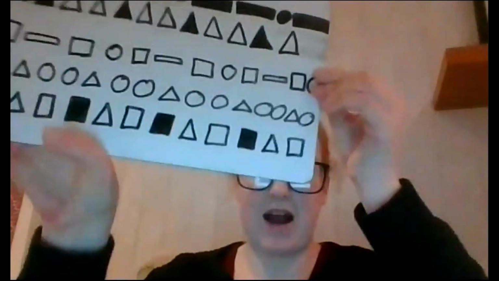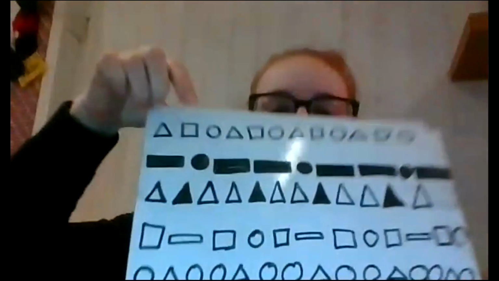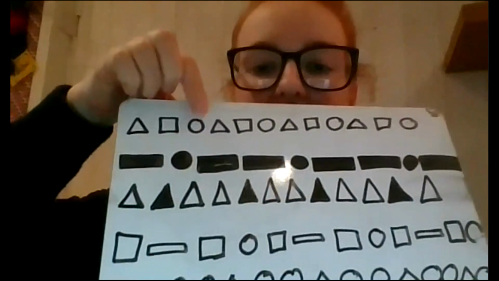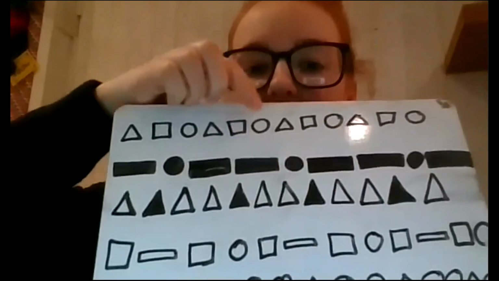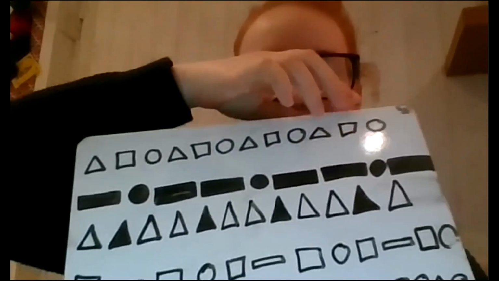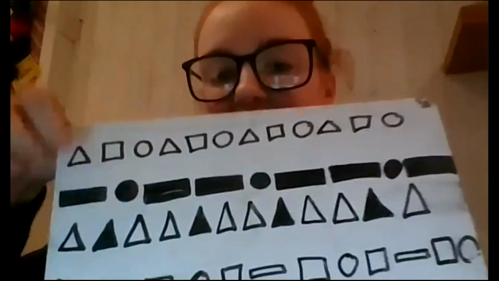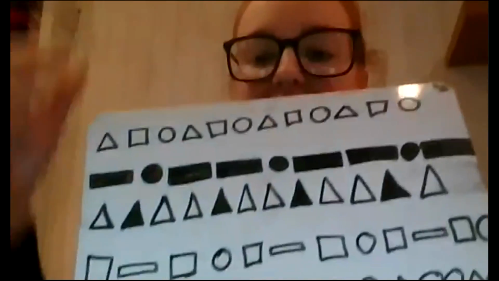So I've drawn some out here. I've done mine on a whiteboard. So here I have some patterns I've drawn out. So I've created a core. My core is triangle, square, circle, triangle, square, circle, triangle, square, circle, triangle, square, circle is my pattern. So my core is triangle, square, circle. This is my core, and then I've repeated it to create my pattern.